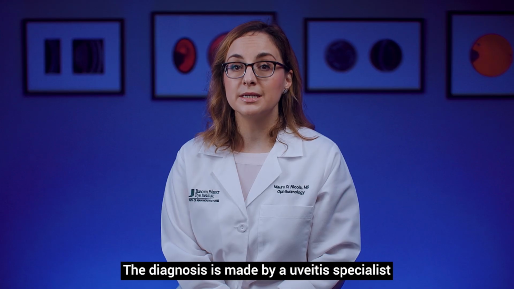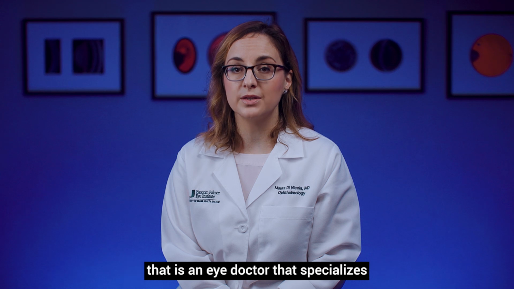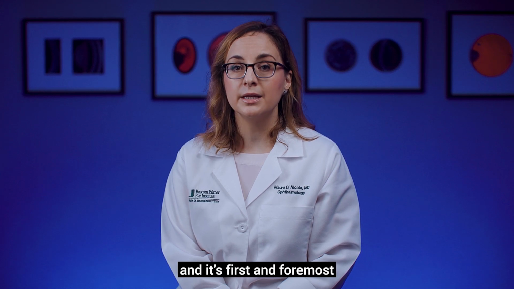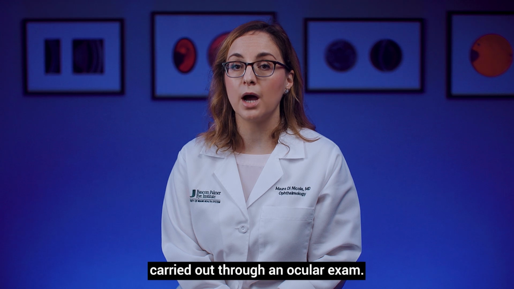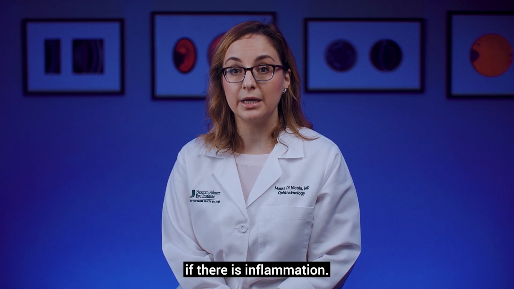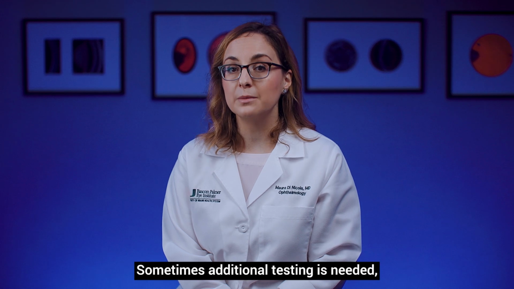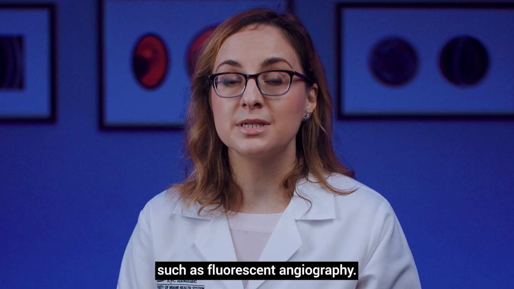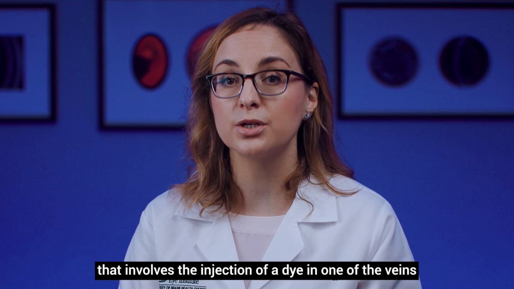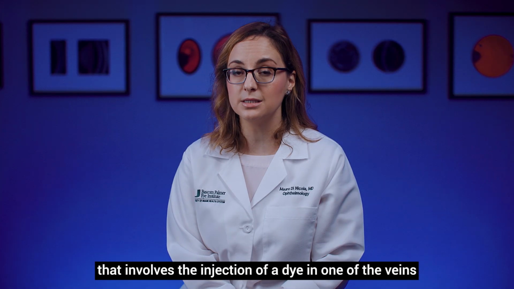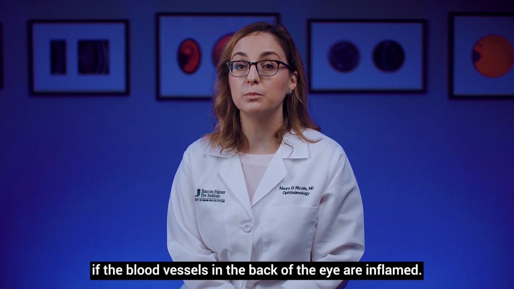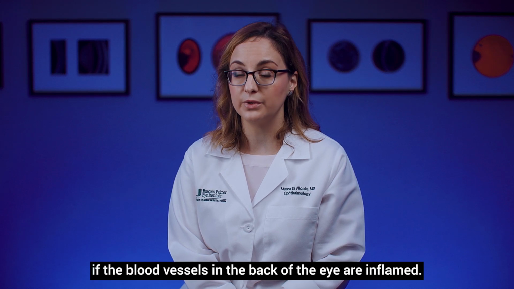The diagnosis is made by a uveitis specialist. That is an eye doctor that specializes in inflammation of the eye, and it's first and foremost carried out through an ocular exam. So your eye doctor will look inside your eye and determine if there's inflammation. Sometimes additional testing is needed, such as fluorescein angiography. That is a test that involves the injection of a dye in one of the veins and allows your eye doctor to identify if the blood vessels in the back of the eye are inflamed.